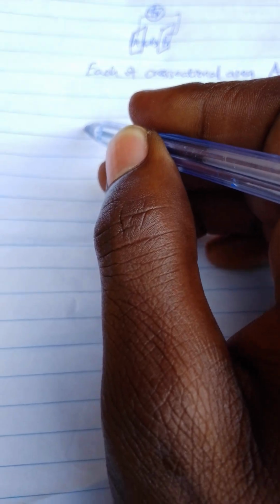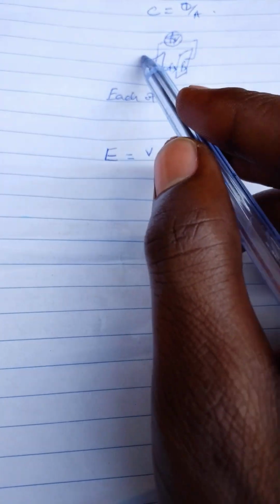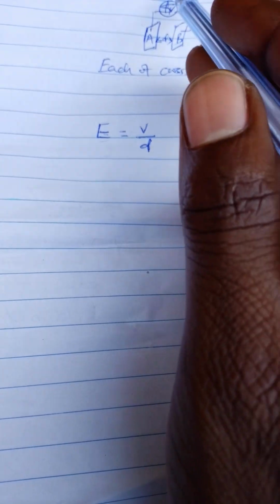So if I want to determine the capacitance of that parallel plate capacitor, I'm going to recall the expression of electric field intensity. Electric field intensity, capital E, is equal to the PD across the plates divided by the plate separation. We call this one equation 1.